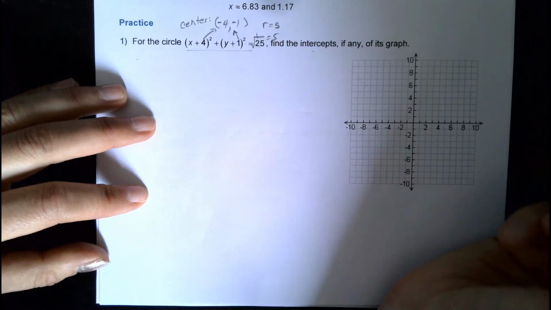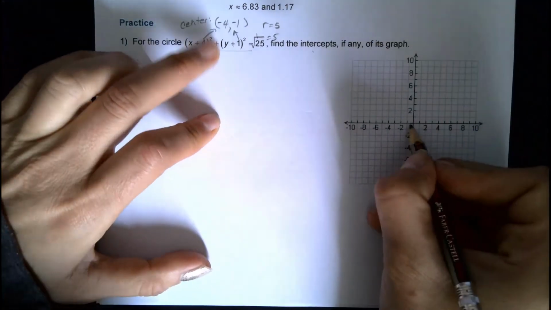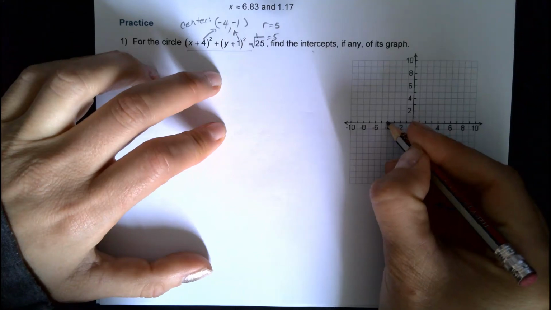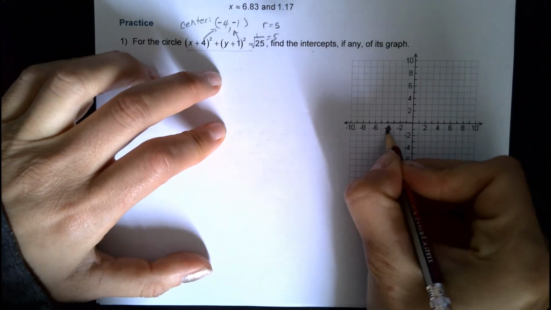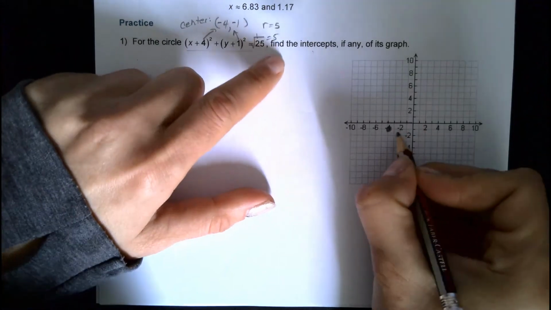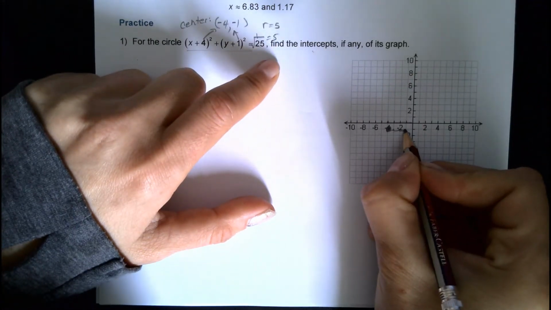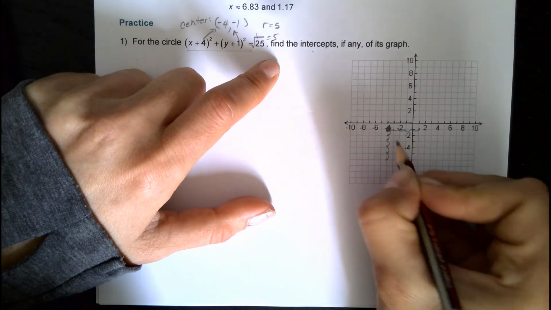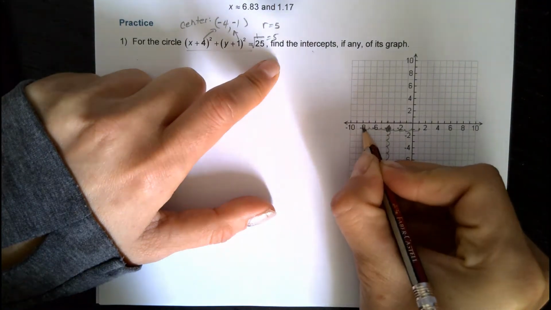Okay, so now I'm just going to draw it because I want to see what it looks like. So the center is -4, -1. My radius is 5. So 1, 2, 3, 4, 5. 1, 2, 3, 4, 5. 1, 2, 3, 4.